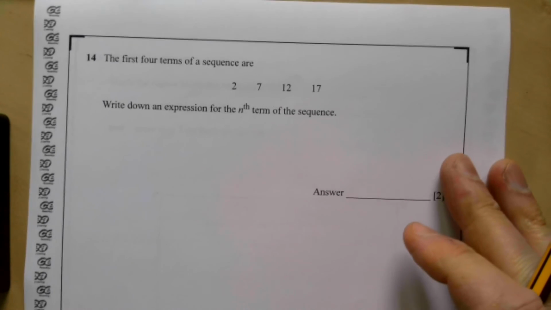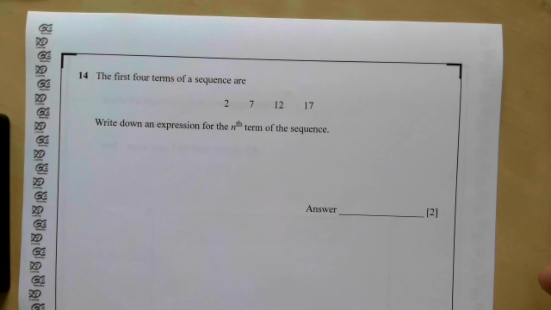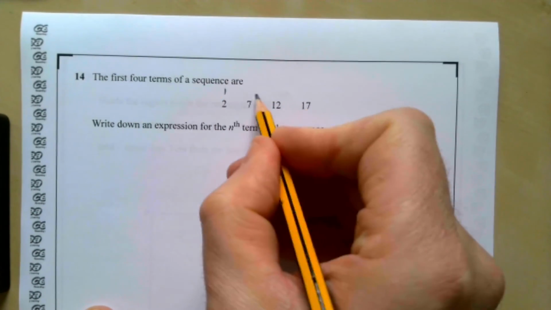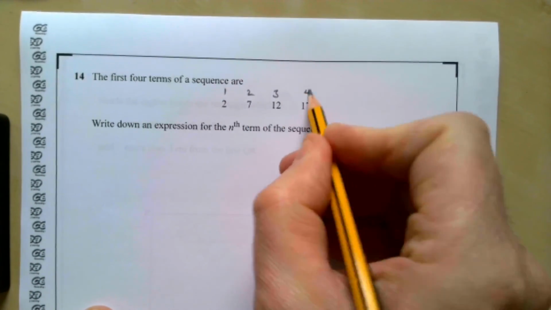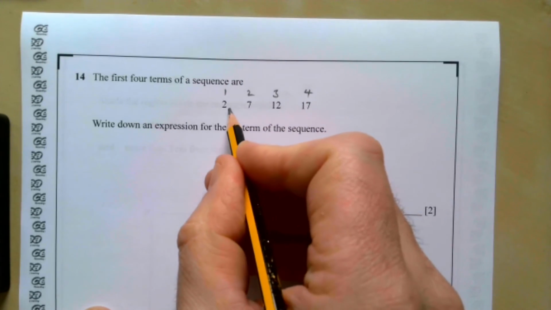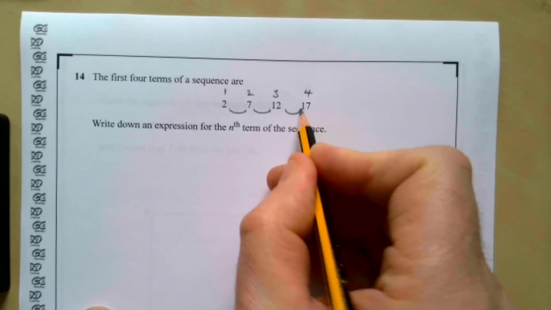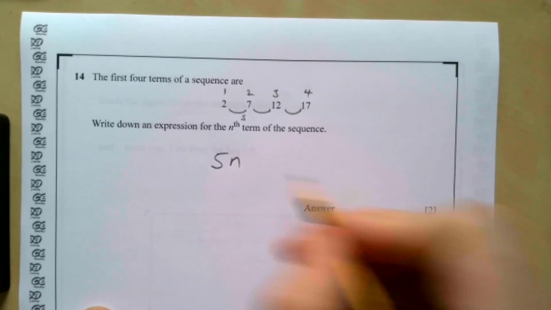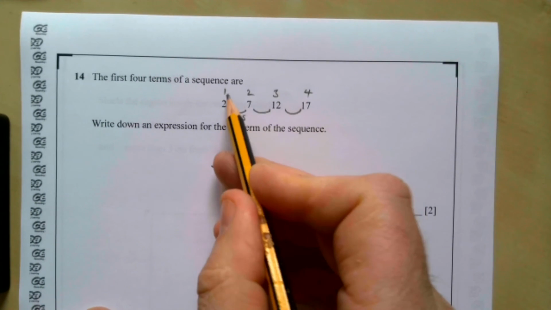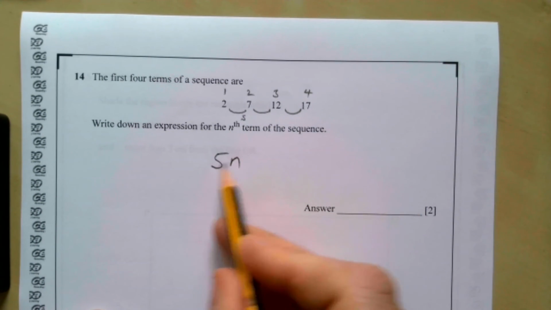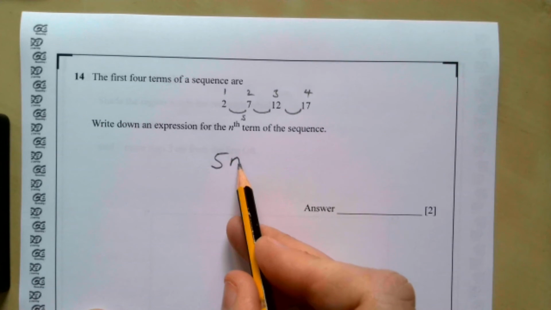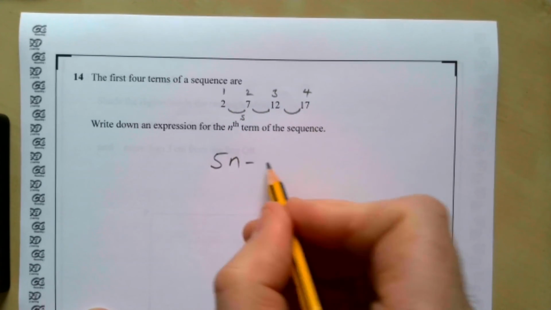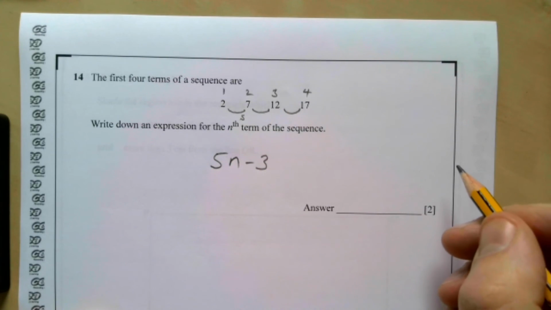Question 14. The first four terms of a sequence are this. Write down an expression for the nth term of the sequence. So I always number them. 1, 2, 3 and 4. Next thing is I find the gap. So the gap every time here is going to be 5. That means my sequence starts off with a 5n. I then put the number 1 into this formula. 5 times 1 gives me 5, but I actually want a 2. So what do I do to the 5 to get a 2? I take away 3.